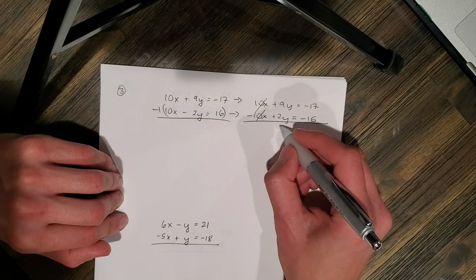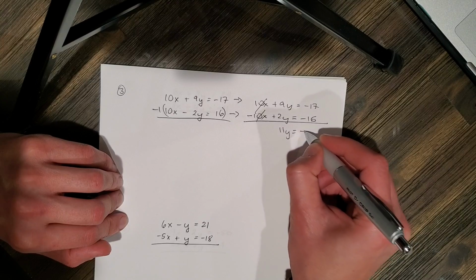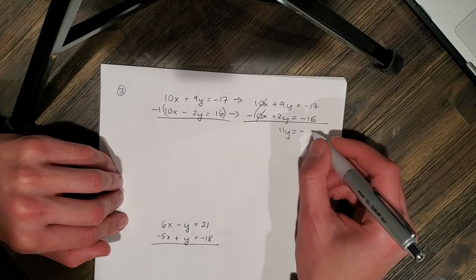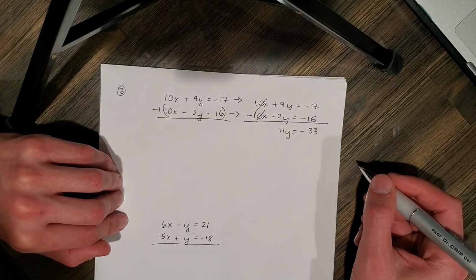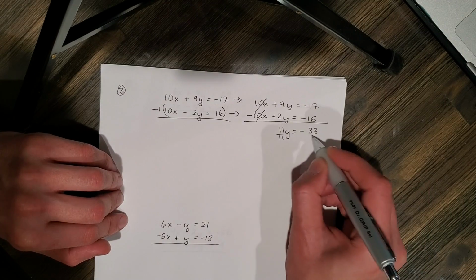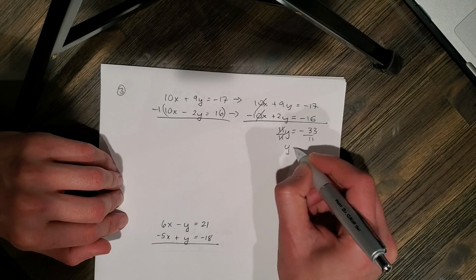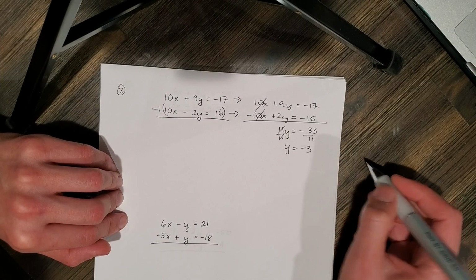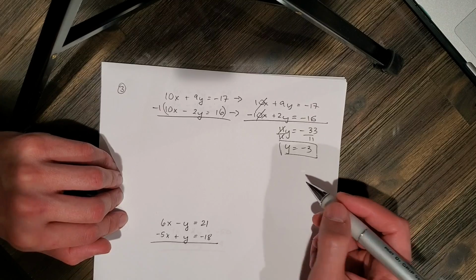This eliminates, and then here I have 11y equals negative 33. Okay, if you add those two, you get negative 33. And so divide by 11, and y equals negative 3. Okay, so that's part of my answer there for my ordered pair.